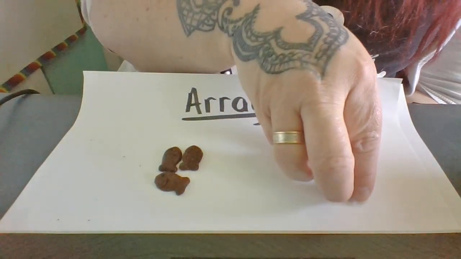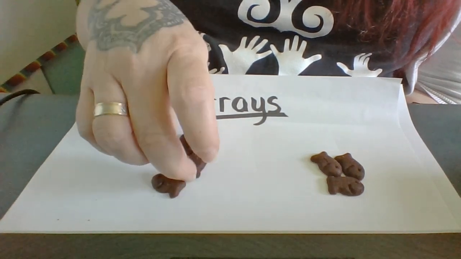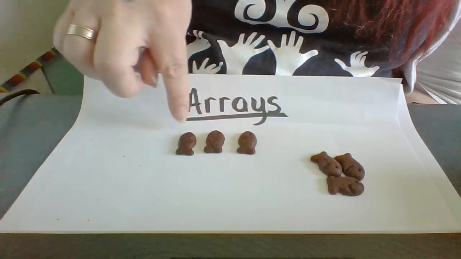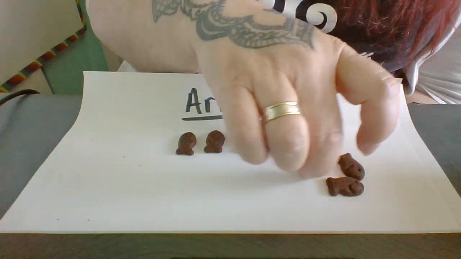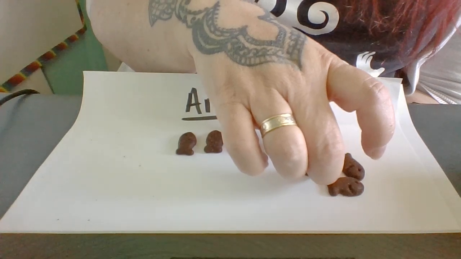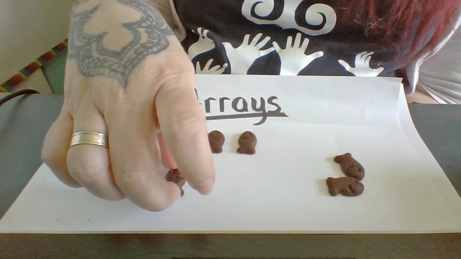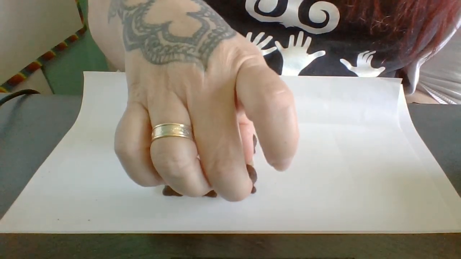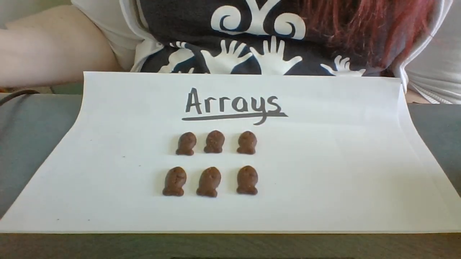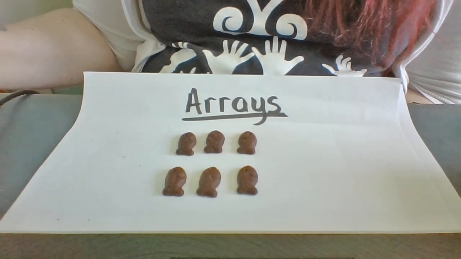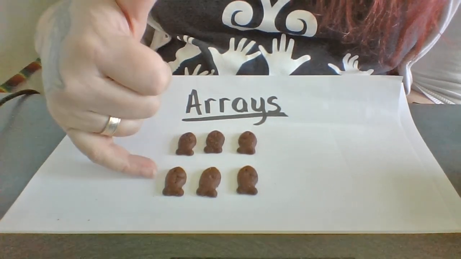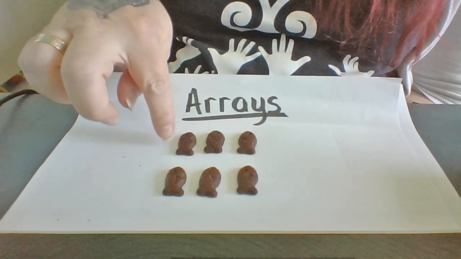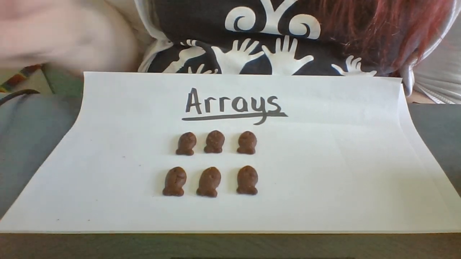I can do that's a row, and I have 3. So now I hear some people say, oh, now I get it. Yep. I know we got it. So now I made rows, and I have 3 in each of my rows. And how many rows do I have? 1, 2. Right.